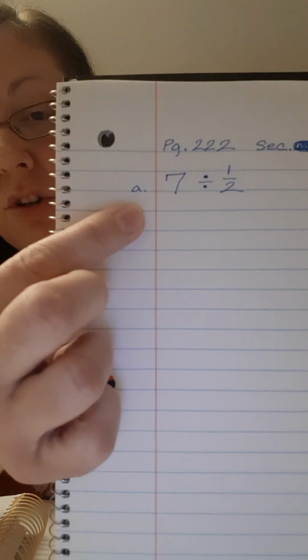I'm going to do a couple examples of the work that you'll find on page 222 in section 3. I wrote section 2 up here, but it's actually section 3. So page 222, section 3 in your book. I'm writing in pen this morning so that you can actually see what I'm writing because it's very difficult in pencil. But here's letter A. This is what we'll be starting with.